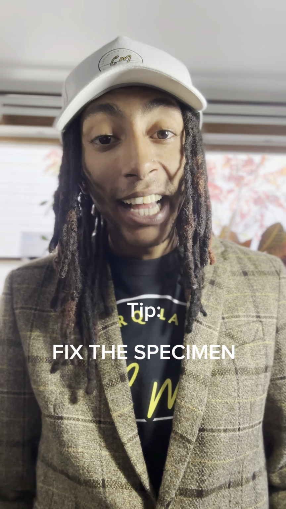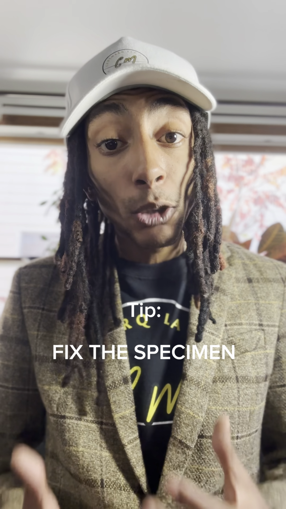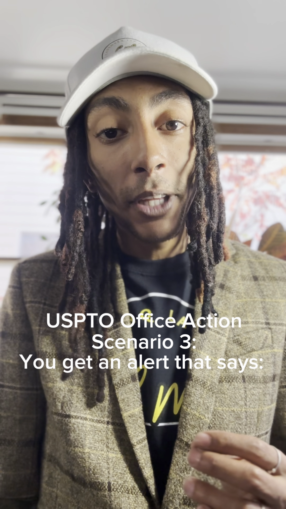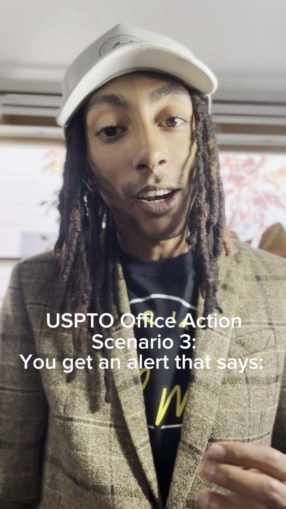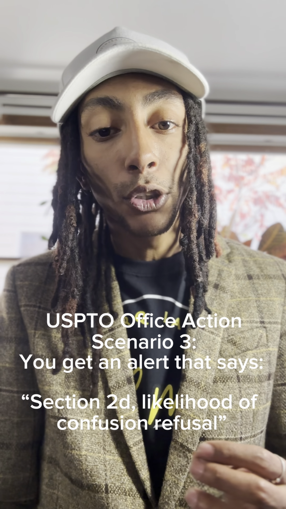As a result, the tip for dealing with this USPTO office action is to fix the specimen you provided. Whatever issue they tell you that they have with the specimen, fix it. Once you fix it, problem solved. USPTO office action response 3. You get an alert from the USPTO that says, Section 2(d), likelihood of confusion refusal.